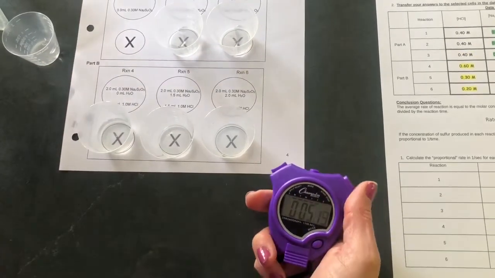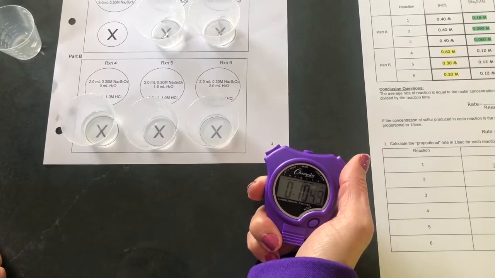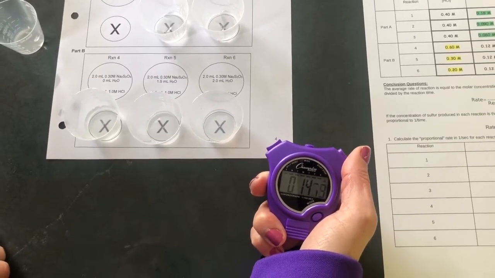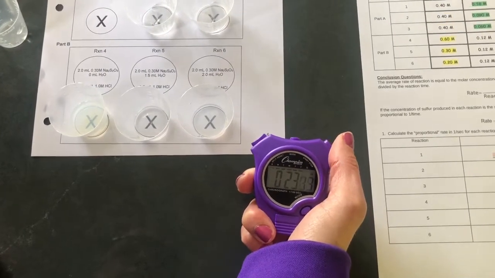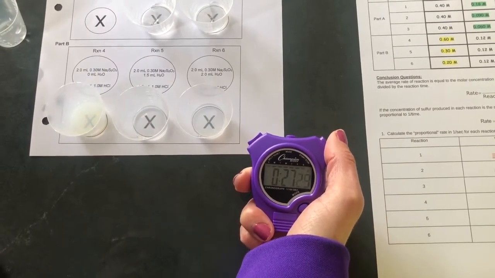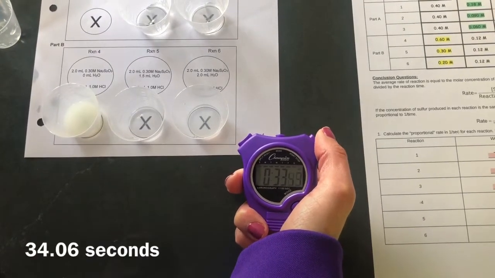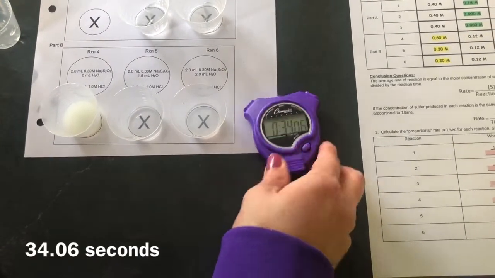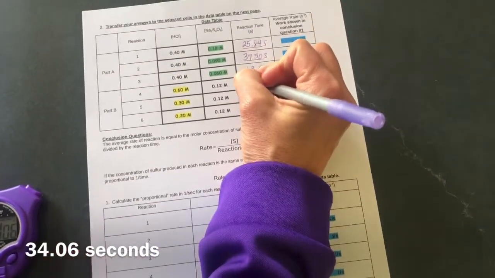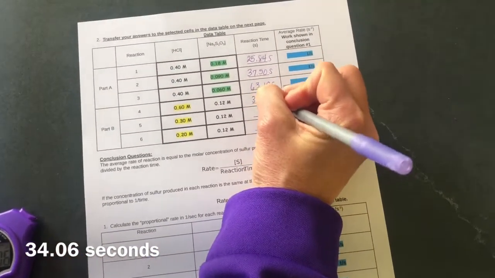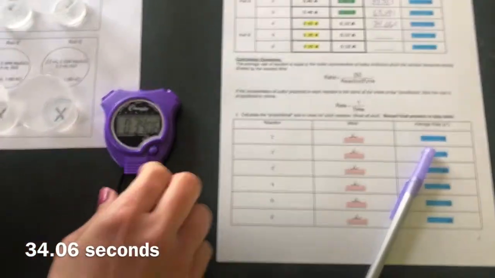And when the X disappears, we will stop timing. And stop. We are at 34.06 seconds for reaction 4.